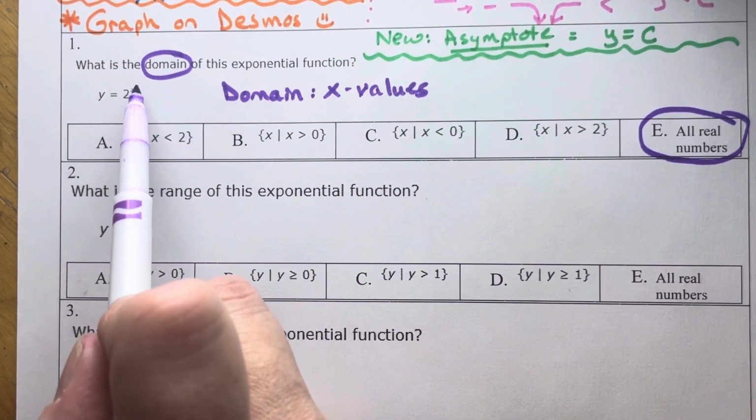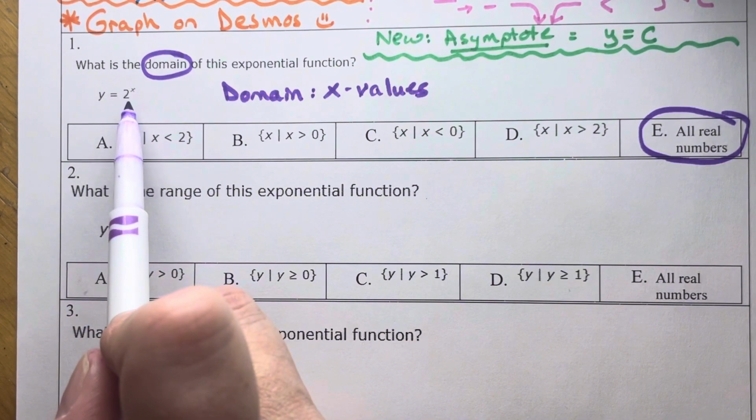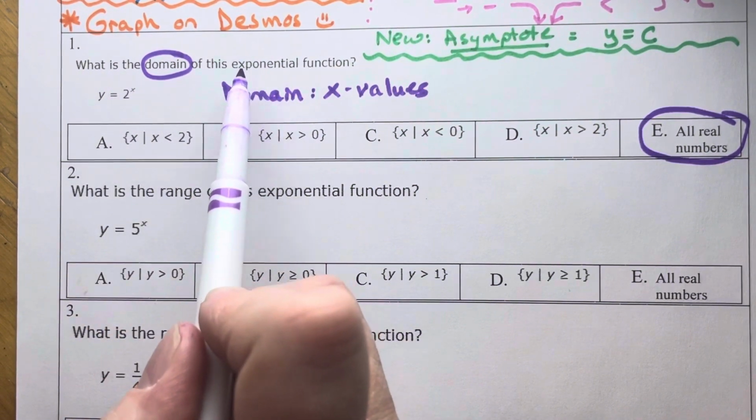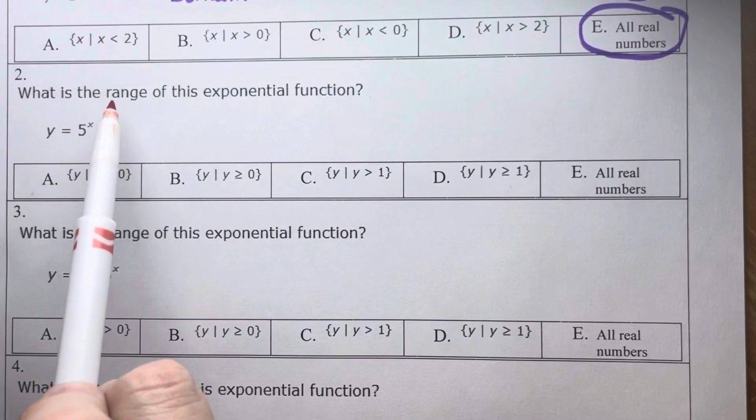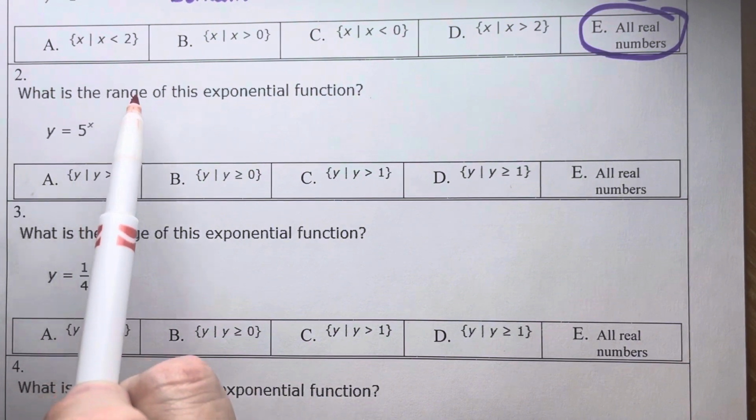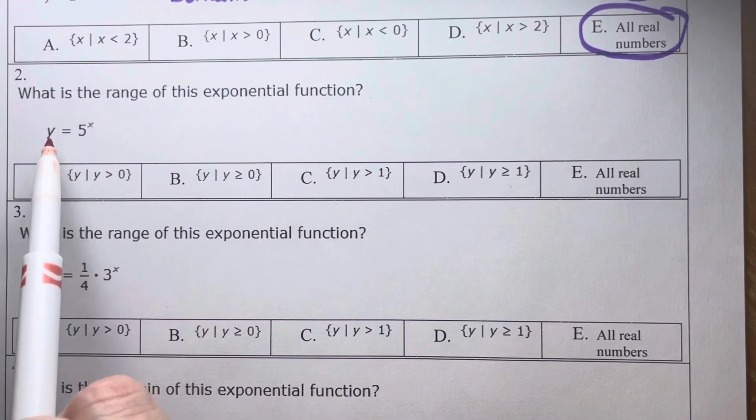So it doesn't even matter what the equation was for this exponential, we automatically know it is all real numbers. And there you go.